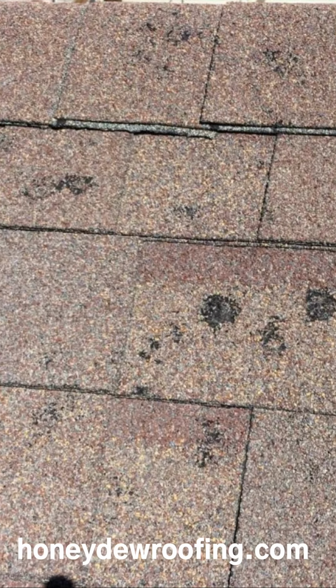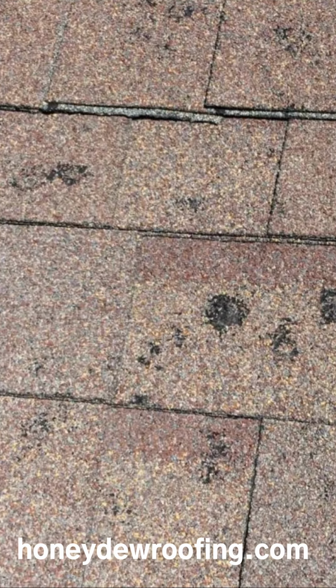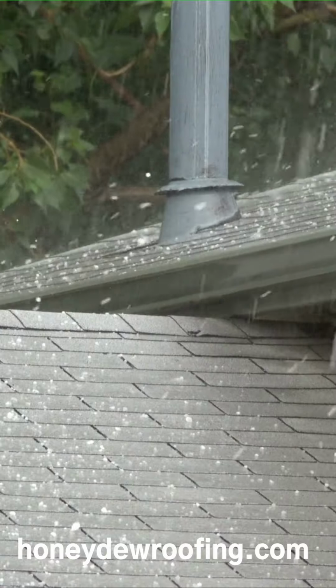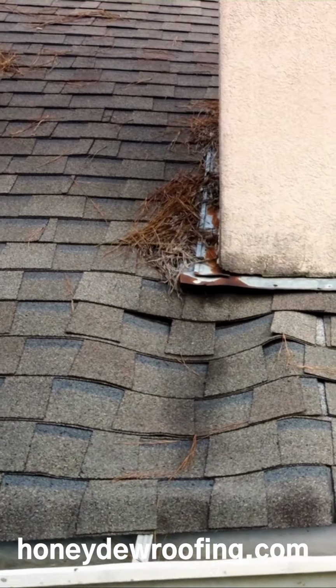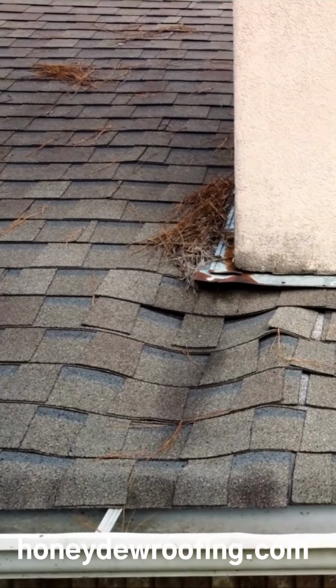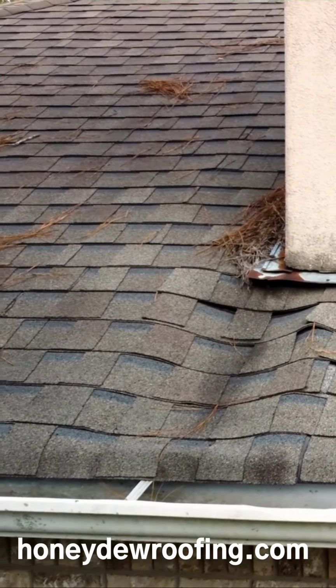If you see dark spots on your shingles, the granules have been scraped off by windborne debris and you're seeing the underlying asphalt. Left exposed to the sun, this asphalt layer can deteriorate and fail, causing leaks.